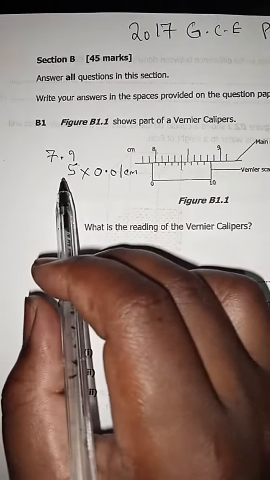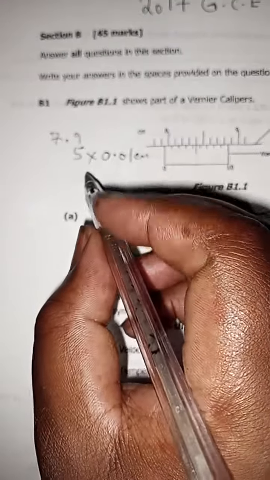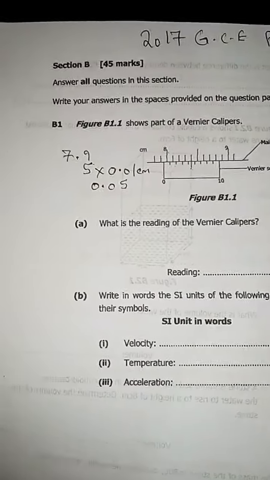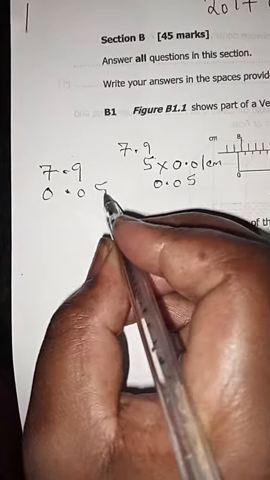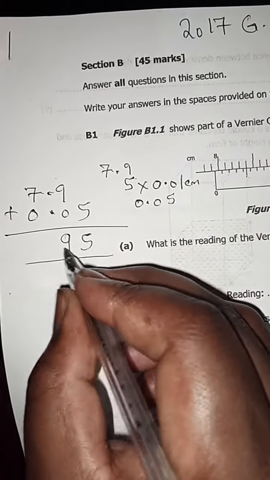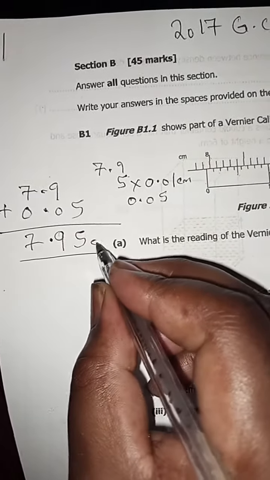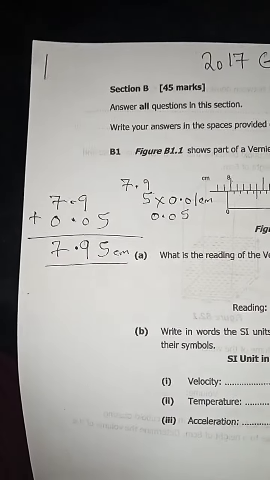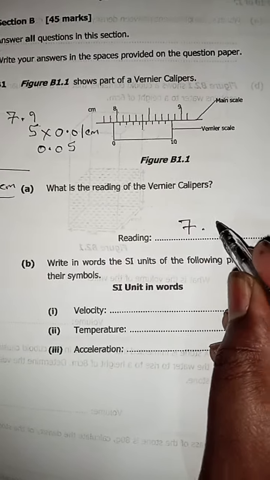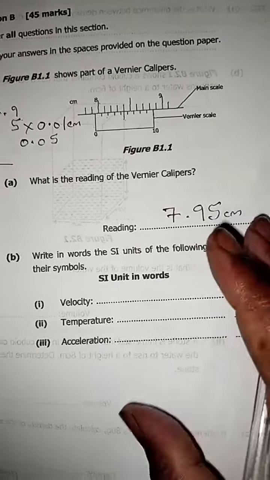So now 5 times 0.01, I believe it's 0.05. So now I can say 7.9 plus 0.05. Let's add the reading. So the reading is 7.95 centimeters. So this is my reading on my vernier scale.